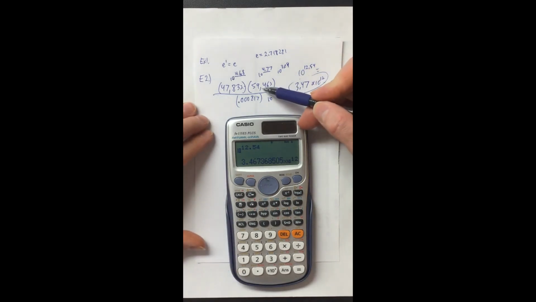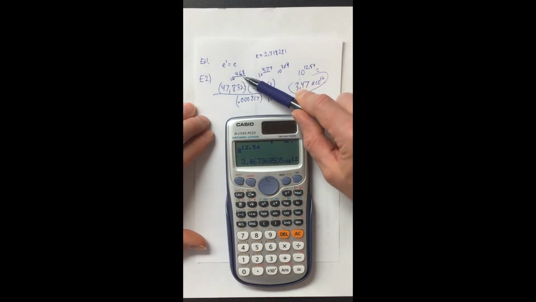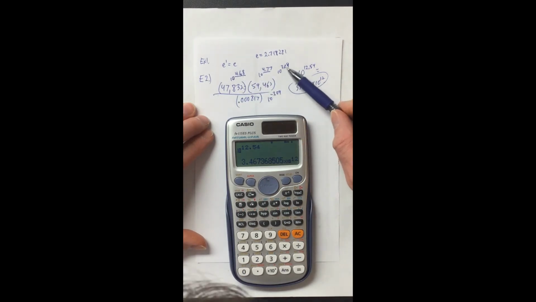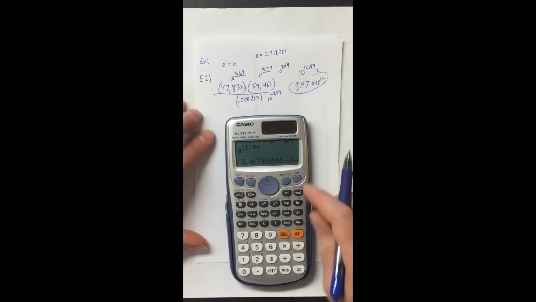Okay, so we see in this one here, we took these numbers and we used the logarithm to change them into that format, to then multiply the exponents, and then change it back into the anti-logarithm, or answer.